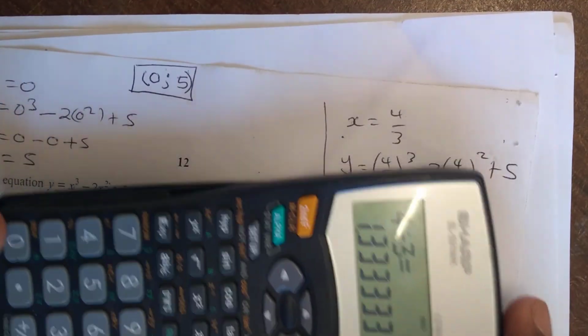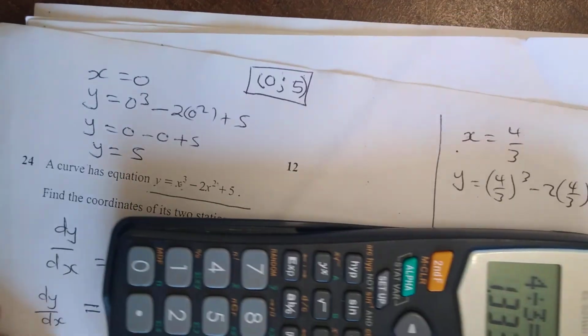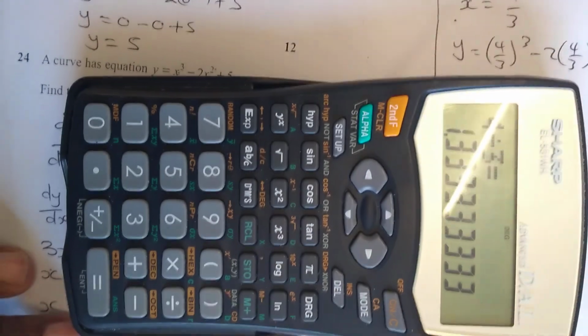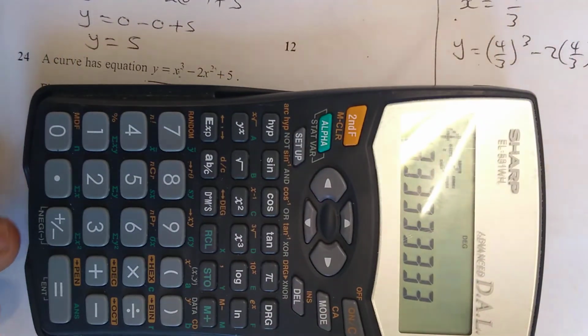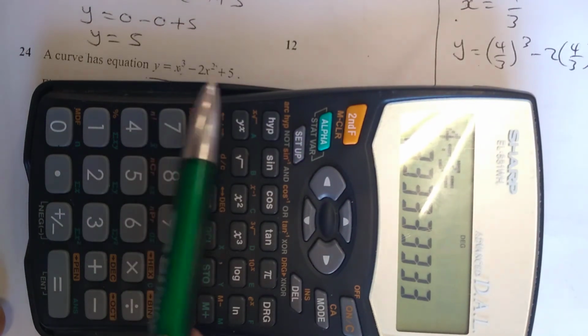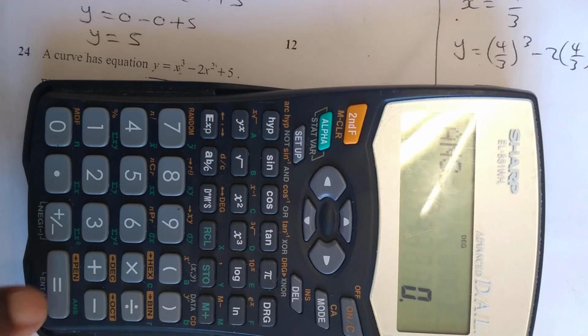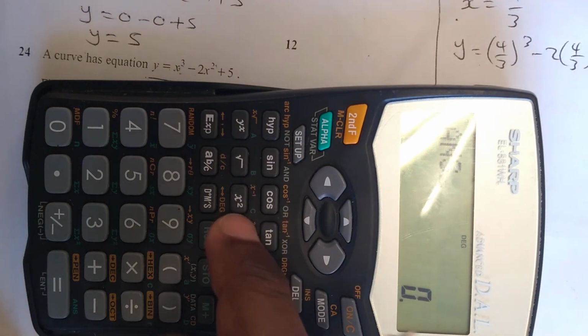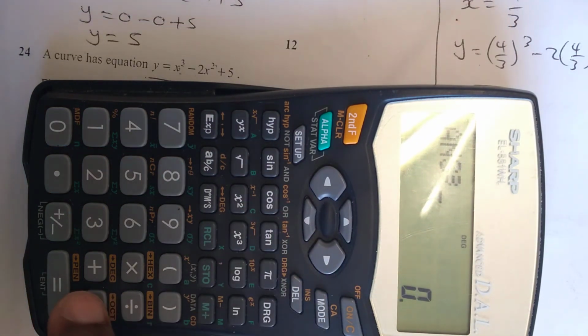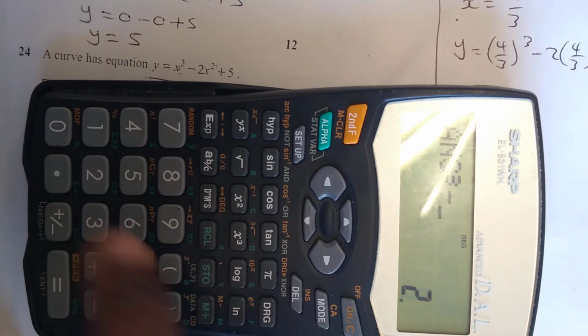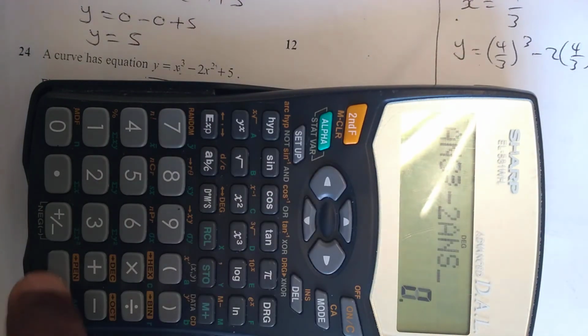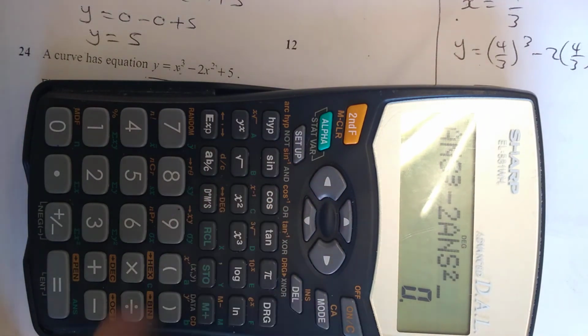So the equation is there. X cubed minus 2x squared plus 5. So I'm going to say this answer cubed minus 2 times this answer squared plus 5.